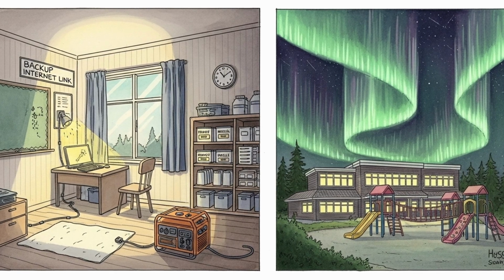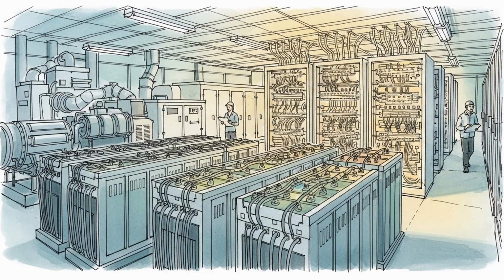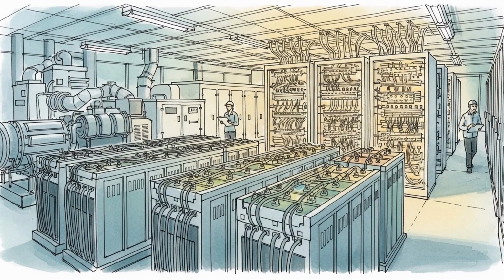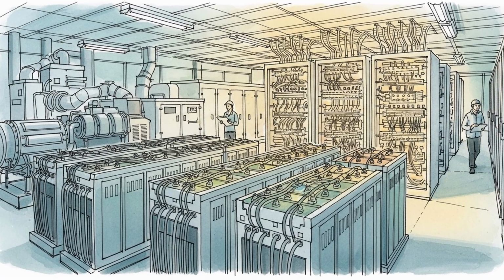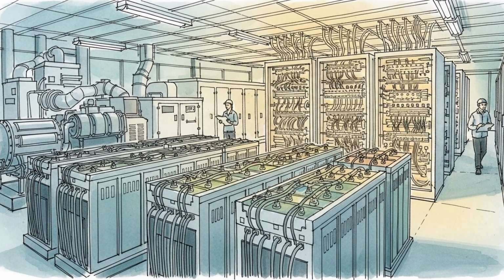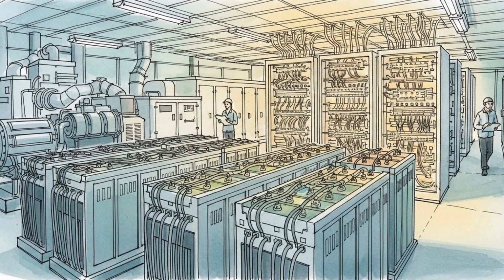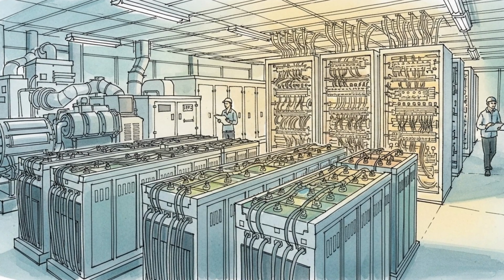Mitigations exist for navigation users. Use dual or multi-frequency receivers when possible. Track multiple constellations to raise satellite count and geometry. Enable advanced integrity monitoring, such as receiver autonomous integrity monitoring or its augmented forms.